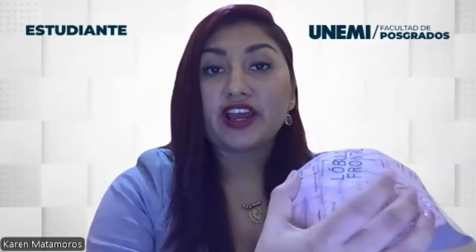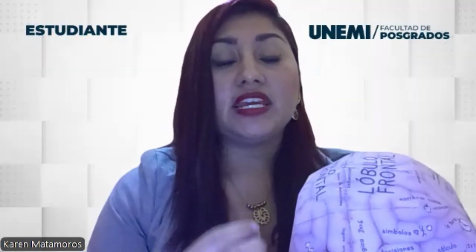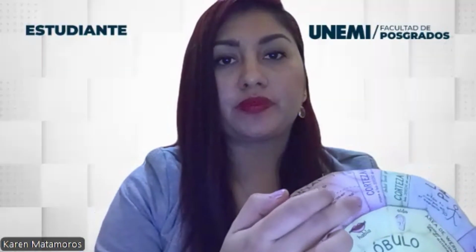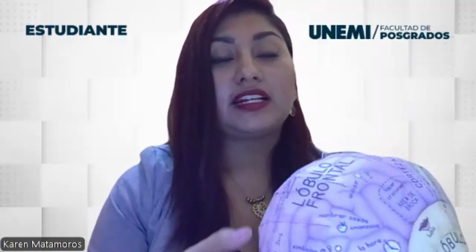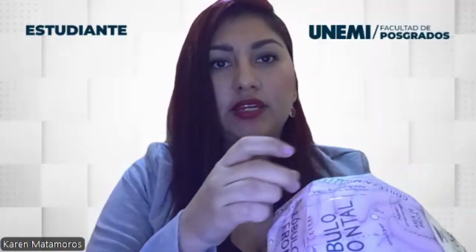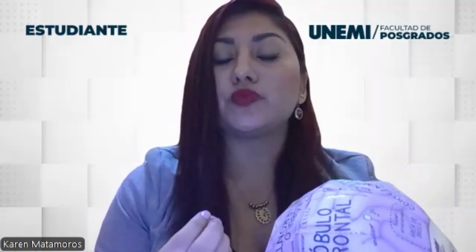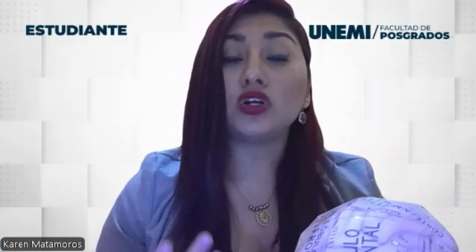This pink area in the front is the frontal lobe. It is related to planning and voluntary movement. Inside this lobe, we find Broca's area, which is essential for speech production. Right next to it, in lighter pink, brown is the motor cortex. It controls voluntary movements like moving the mouth, lips, and tongue when we speak.